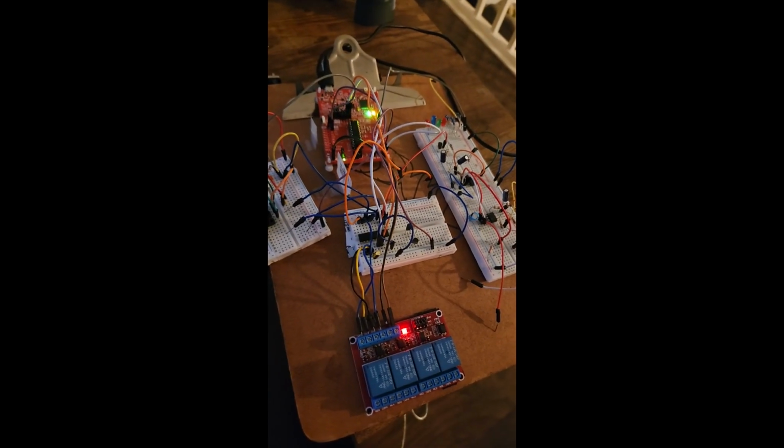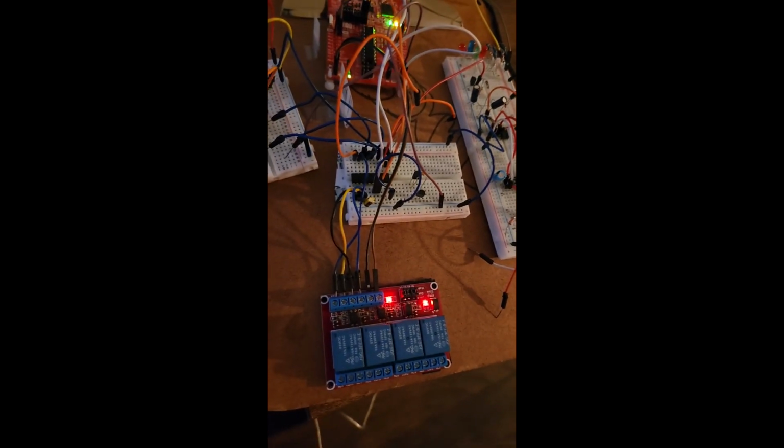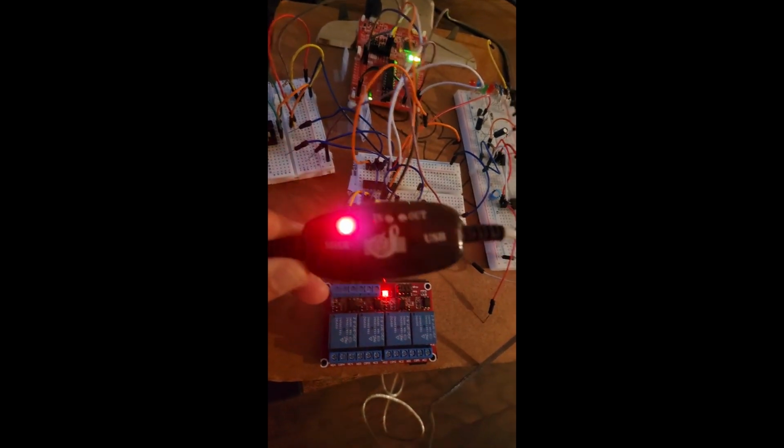Alright, so this is my system. I'll get it started. And it is with the cable connected via USB.